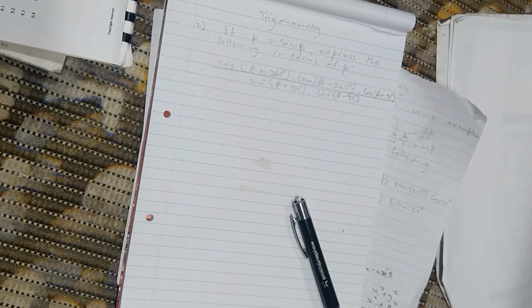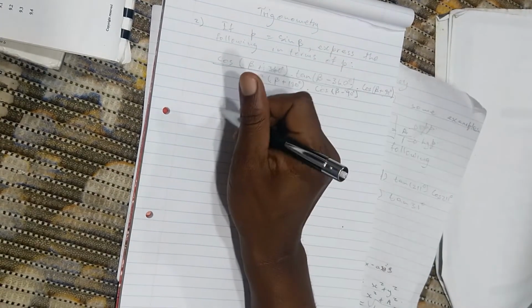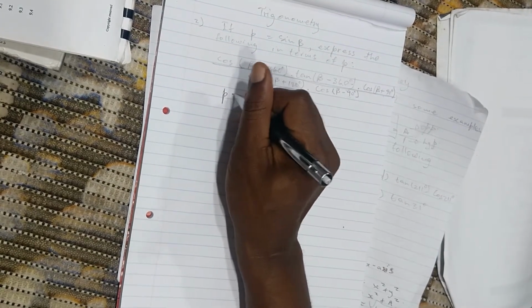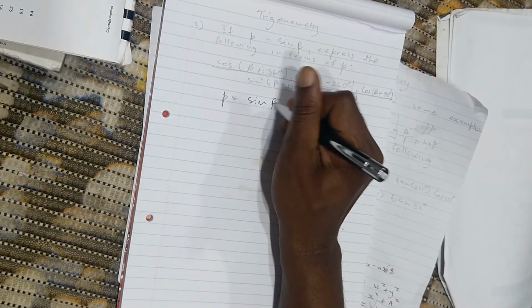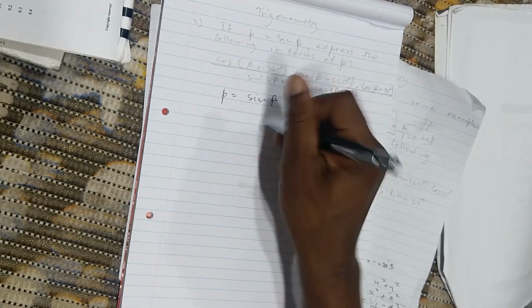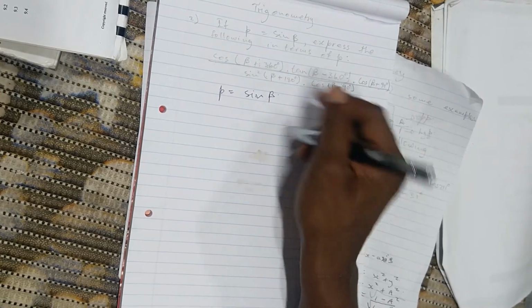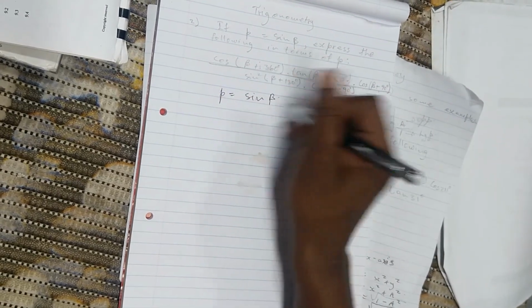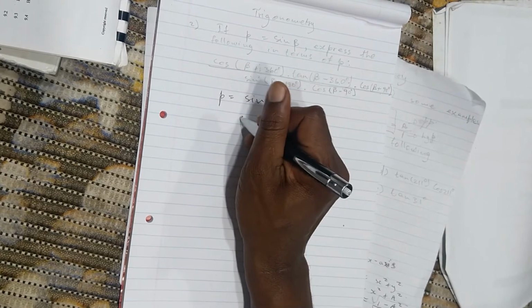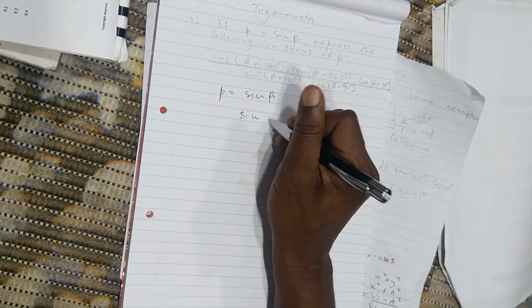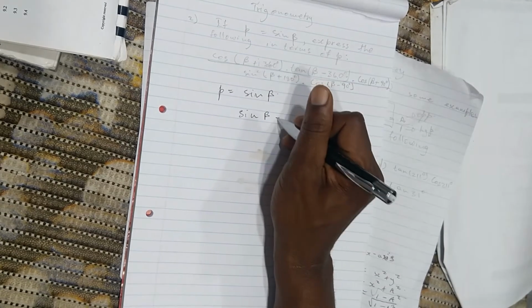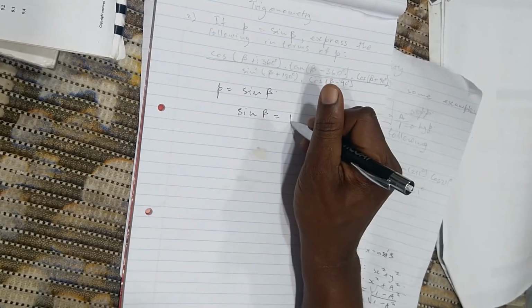What we're given is that P is equal to the sine of angle beta. Again here we're not being fancy about that. So if we're given that, as with the other one, we can express this as sine of beta is equal to P.